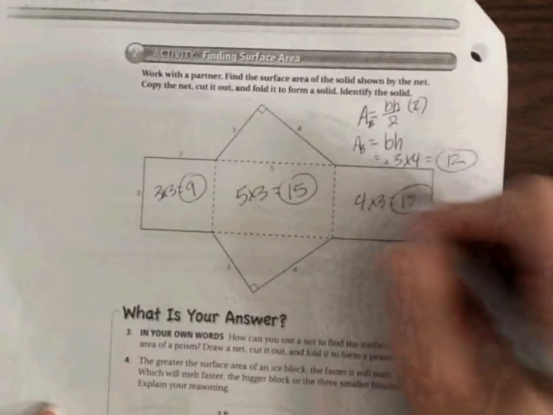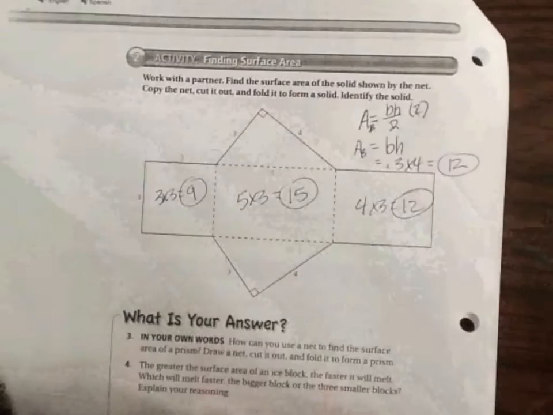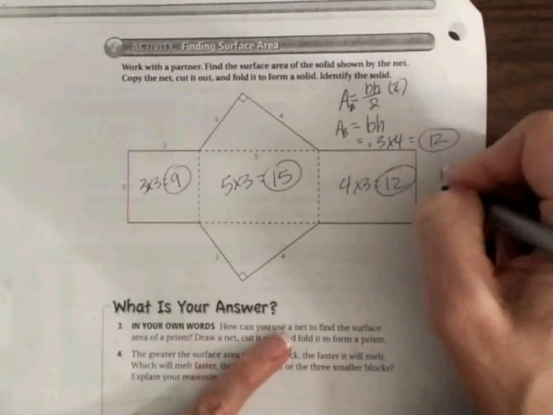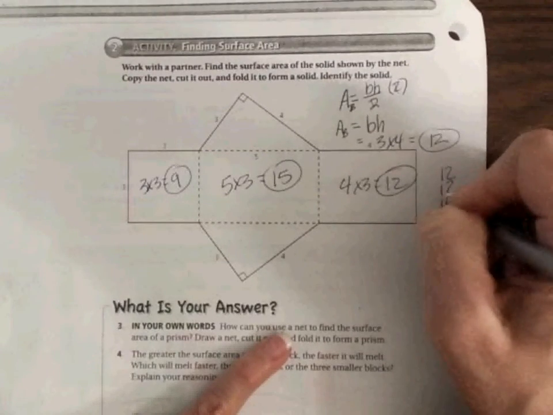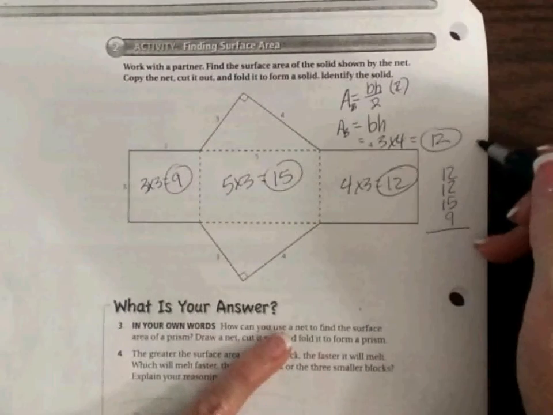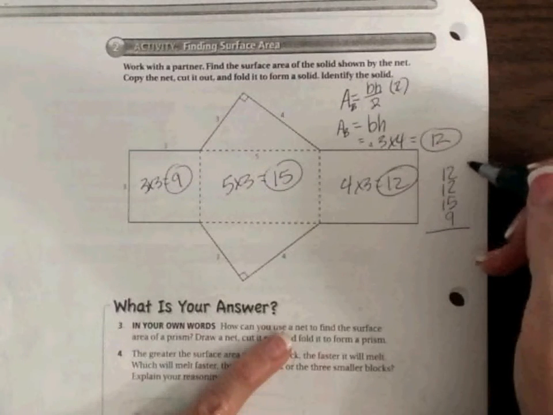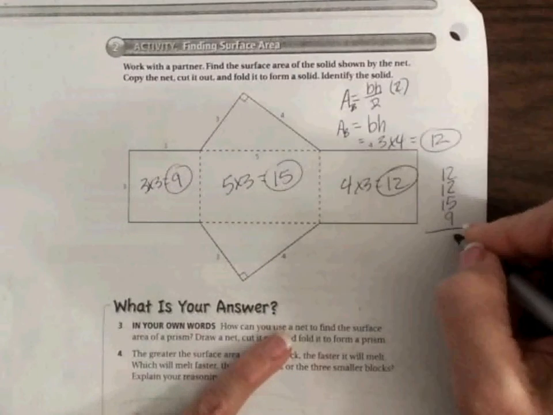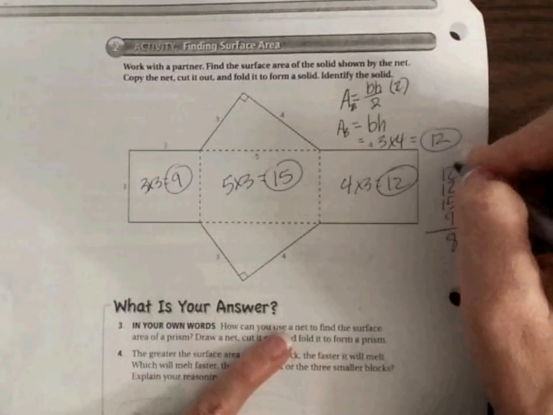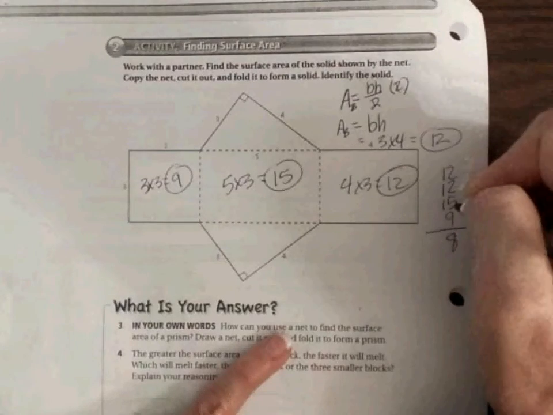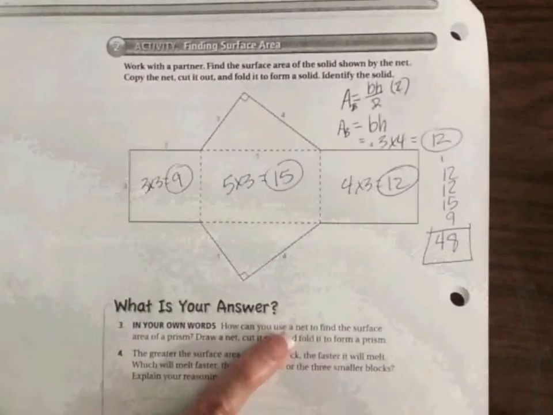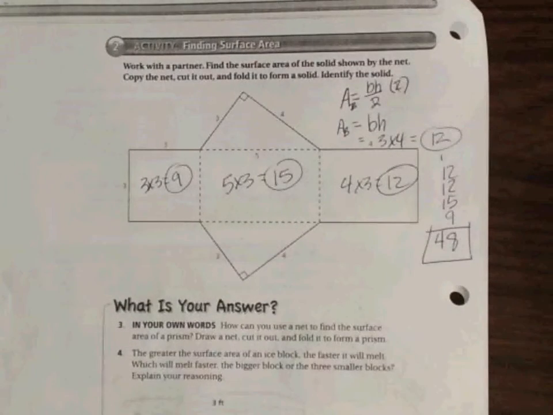So now if we add all these 4 numbers up, we get the total surface area of this triangular prism. 9, 12, 13, 14, 15, 16, 18. So 48 units squared is our surface area of this triangular prism.